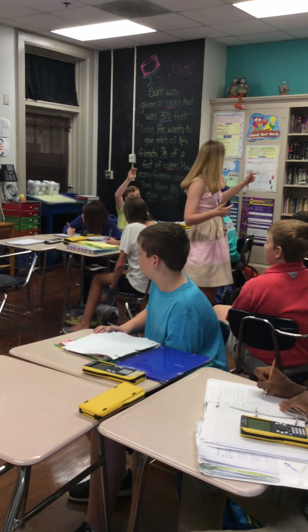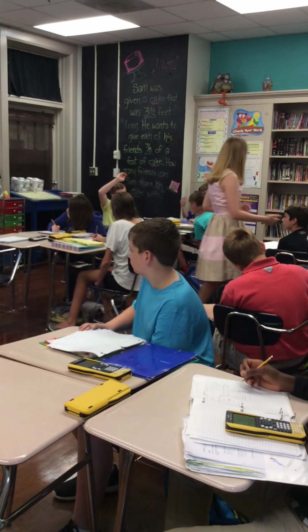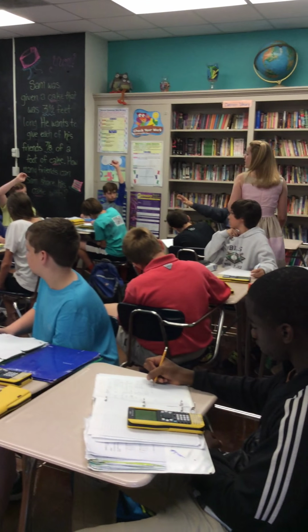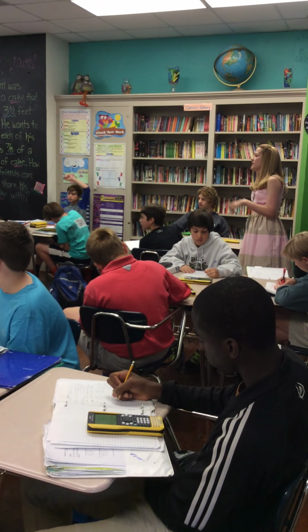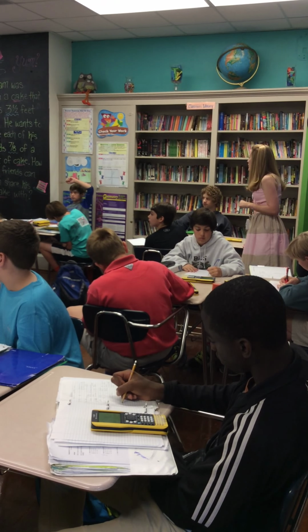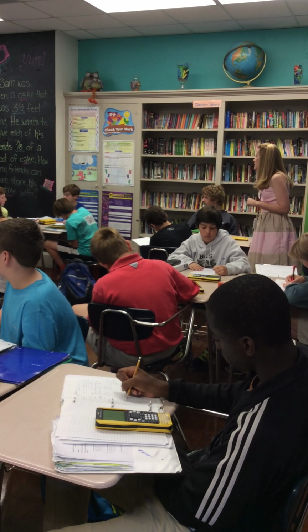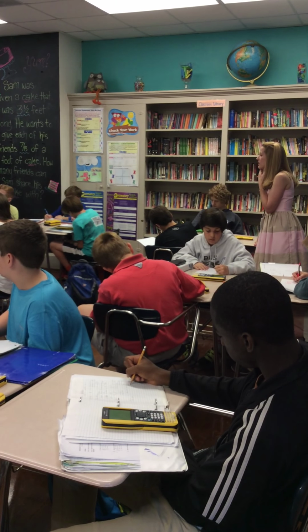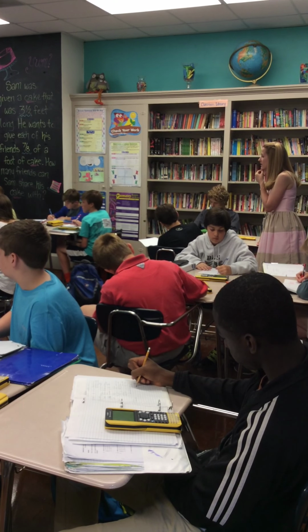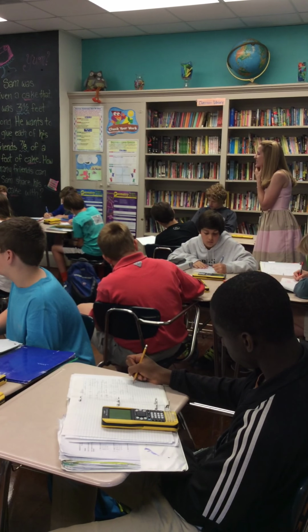Anybody else? Aiden? Inverse variation does not go through the origin. All right. So to make it easier on everyone, maybe we'll say not origin over here. Will? Inverse has no y-intercept. All right. So there's no y-intercept. Luke? Direct variation is a linear line. It is linear. Very good.